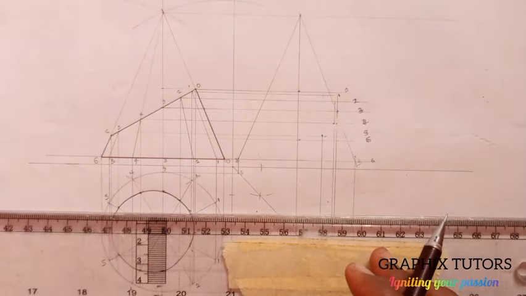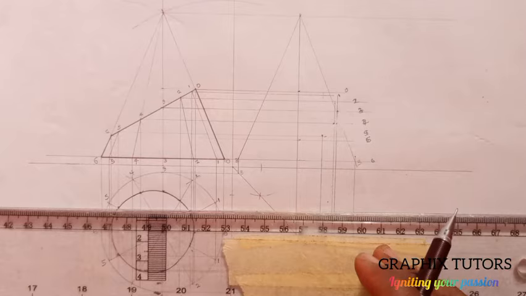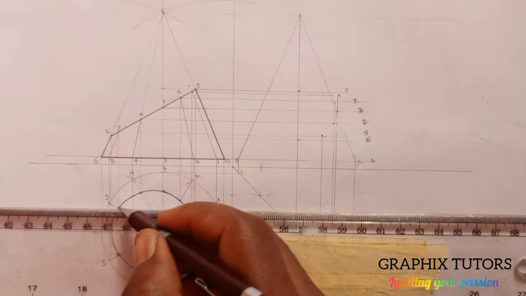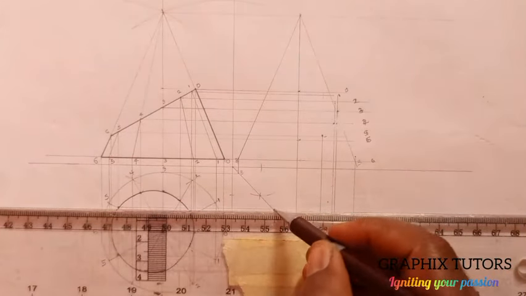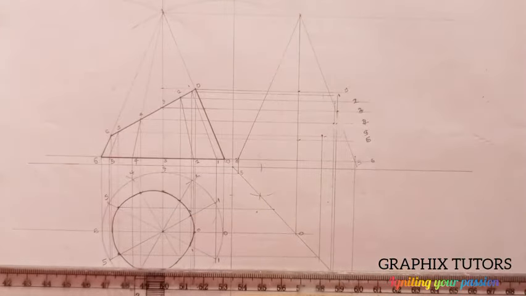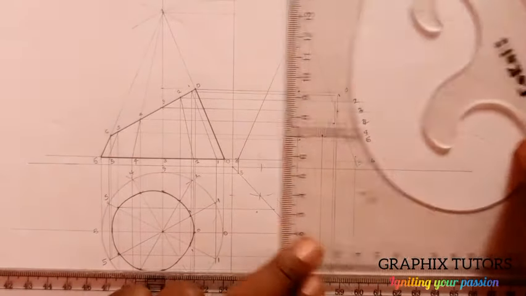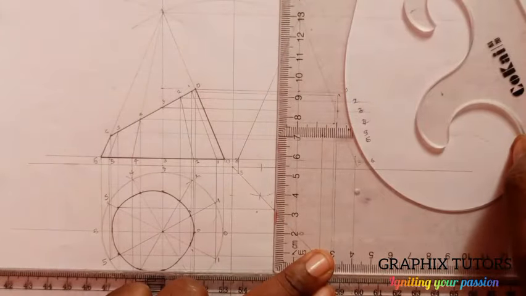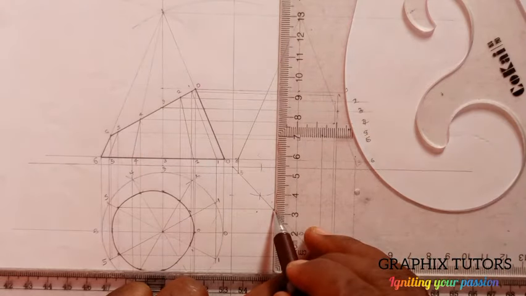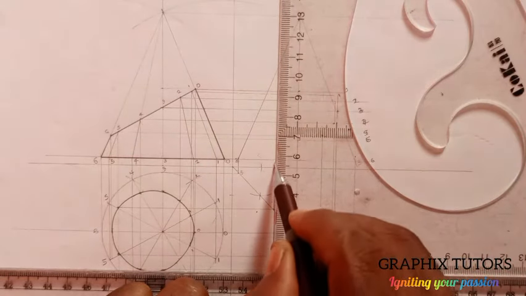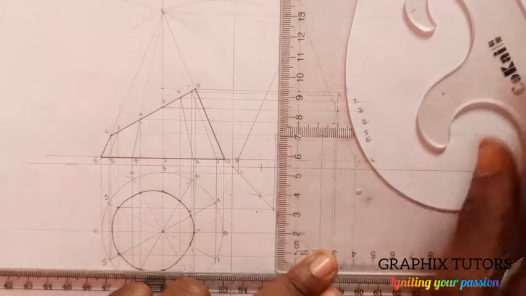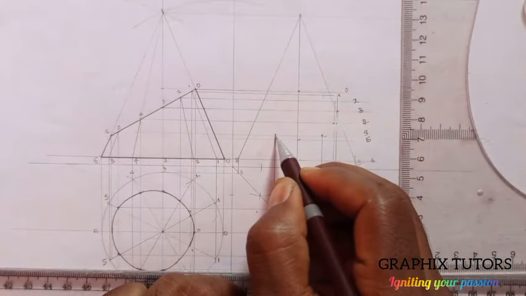Now, I'll go to the next one, which is 5 again. So if I move the 5 to this point, it's meeting here, and I'm going to project it up again. So 5 will also meet 5 here. Right?